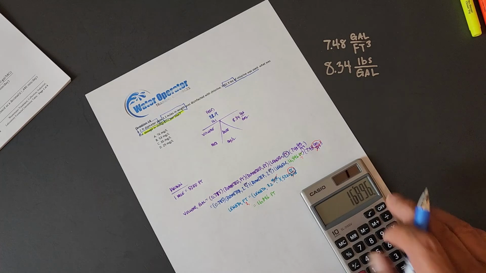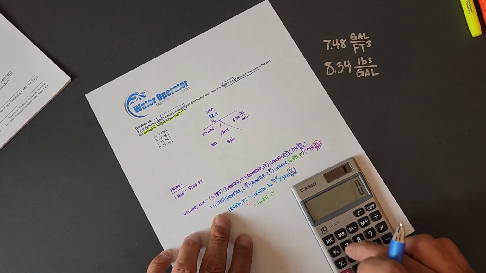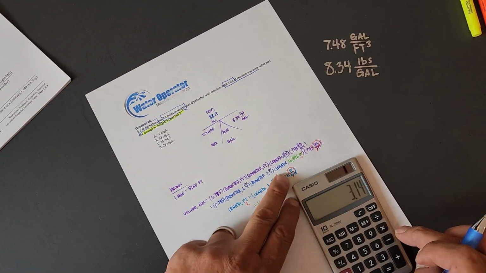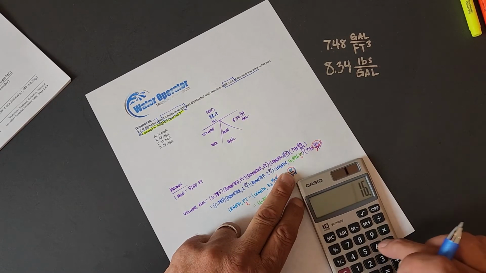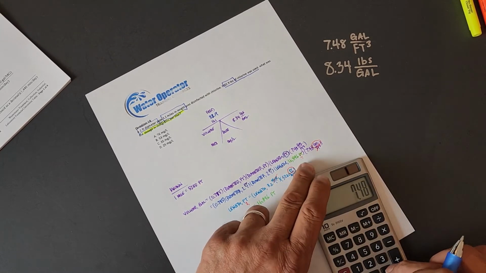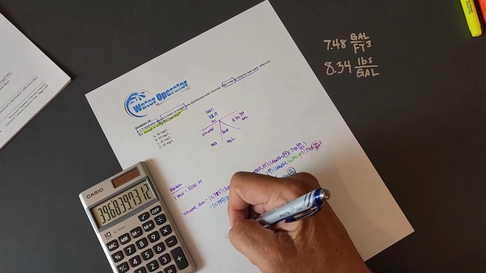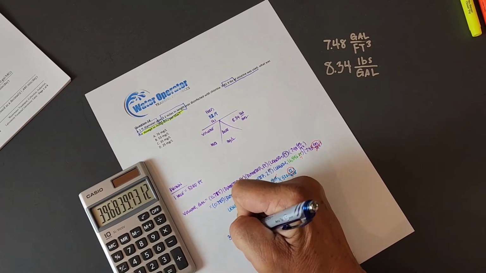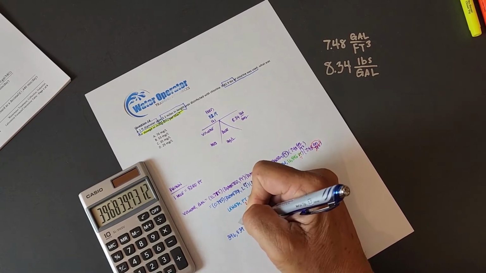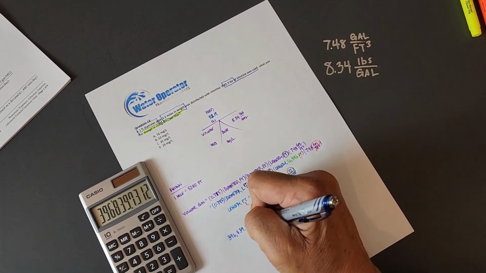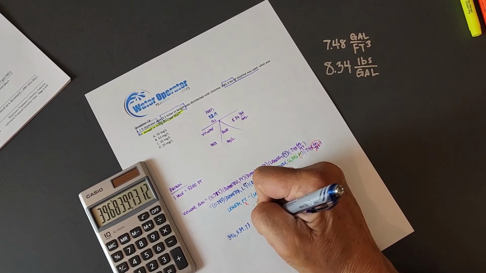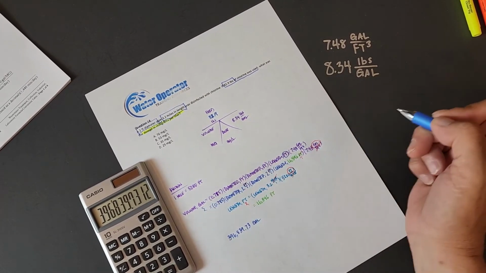So let's multiply that out. 0.785 times 2 times 2 times 16,896 times 7.48, and that gives us 396,839.73 gallons. That's the unit of measure we're looking for.